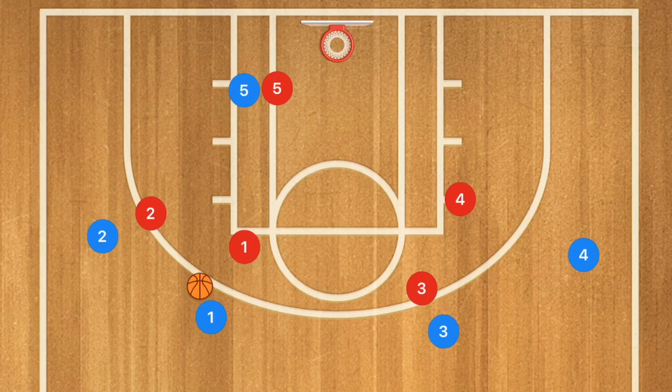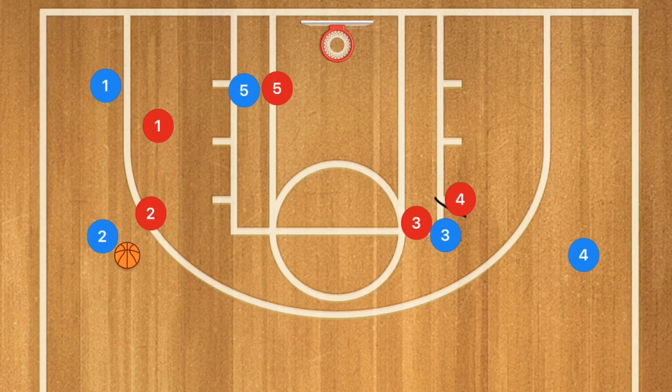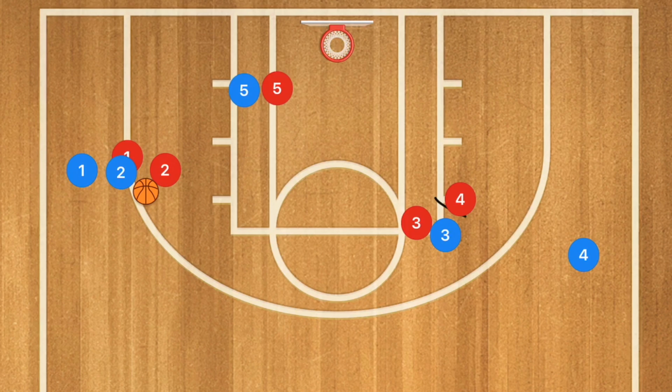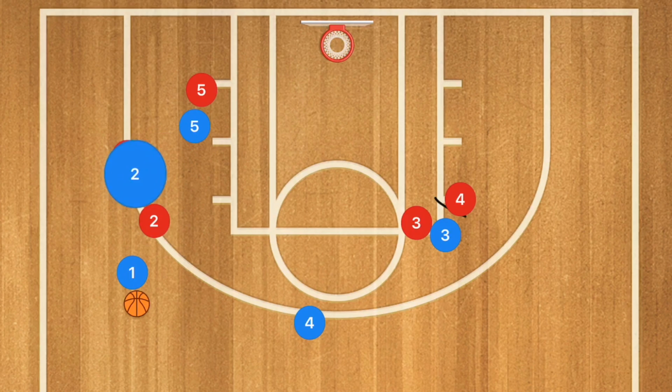Anyways, this is up against the man-to-man defense. We're going to have player 1 pass over to player 2. This is our first play of the day, and he's going to cut over towards that corner. Player 3 is going to screen down for player 4, and player 2 is going to do a dribble handoff with player 1. Player 4 is going to be popping up, and player 2 is going to be rolling towards the basket, at the same time using player 5 as a screen.